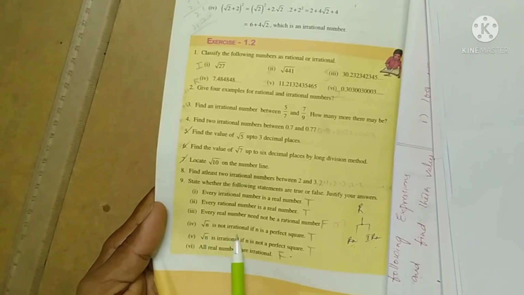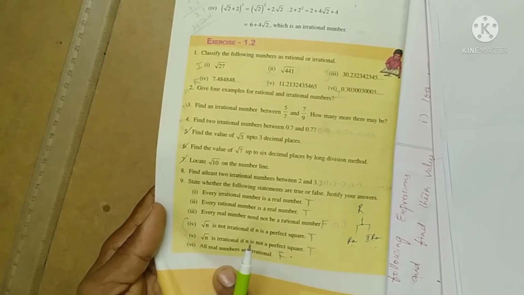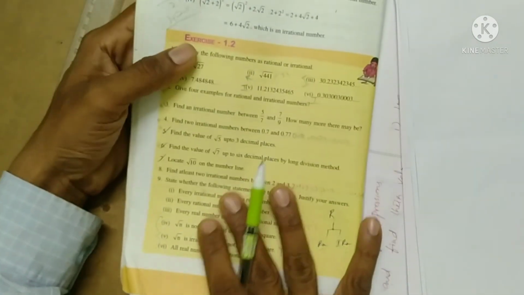Next question, root n is not an irrational number if n is a perfect square. Next one, root n is an irrational number if n is not a perfect square. Last question, all real numbers are irrationals. These three are your homework. So exercise 1.2 is your homework.